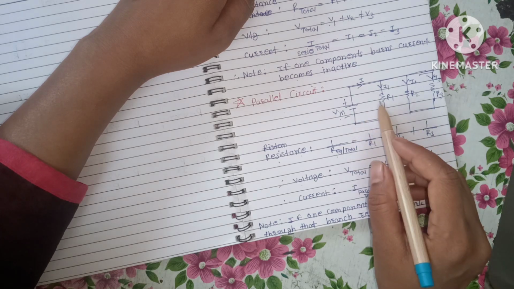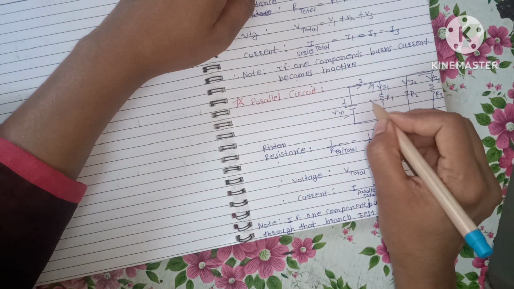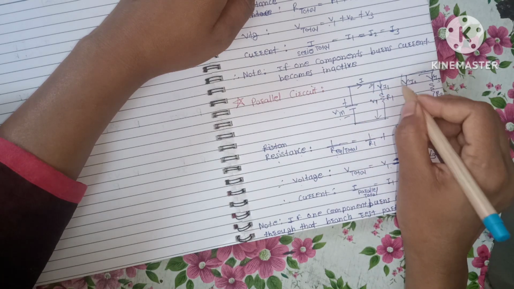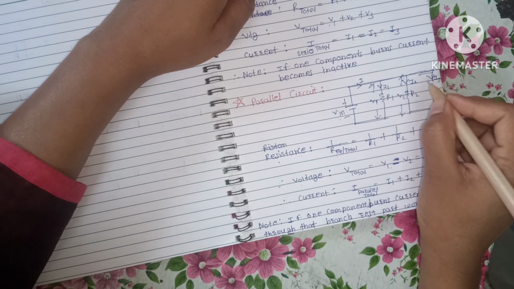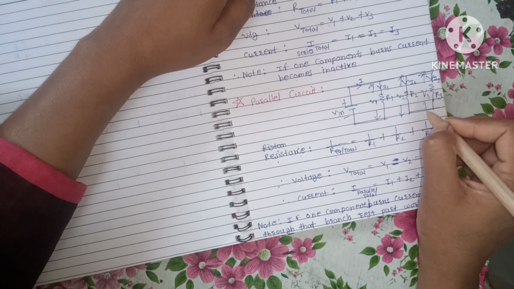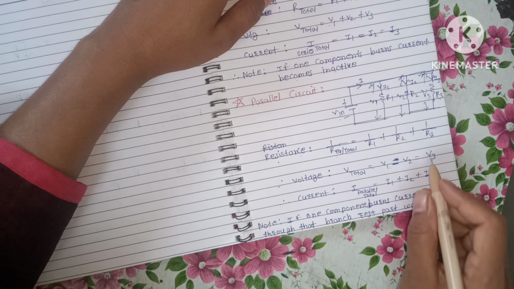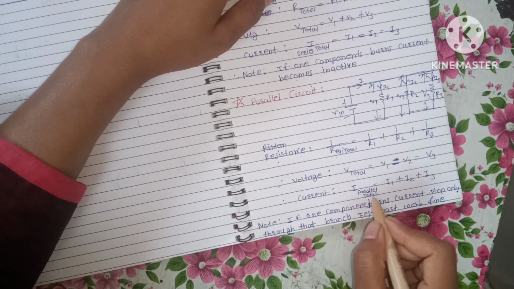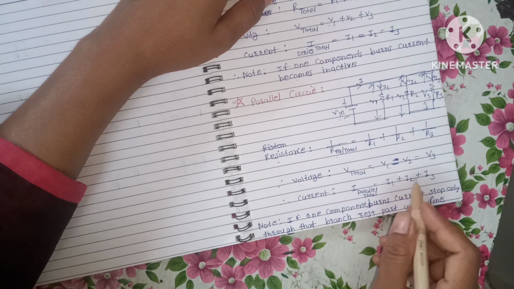It means whatever the voltage drop across R1 is the same, equal to the voltage drop across R2, and the same, equal to the voltage drop across R3. Okay. That's why you write the equal sign. The total current in a parallel circuit is I1 plus I2 plus I3.